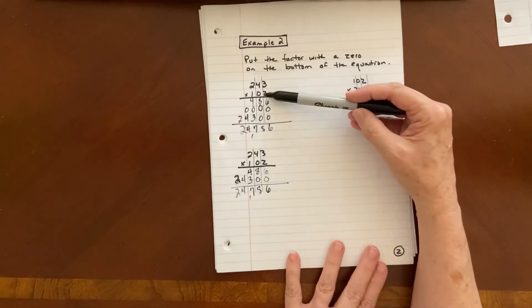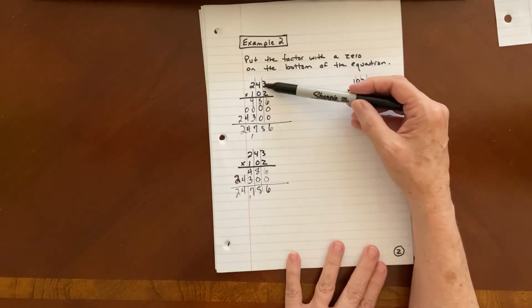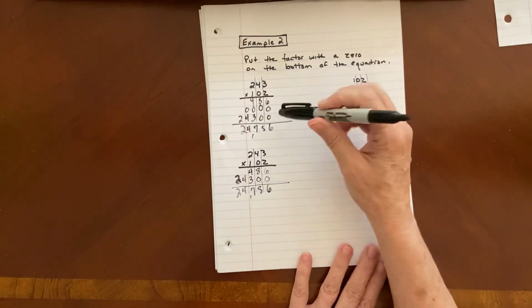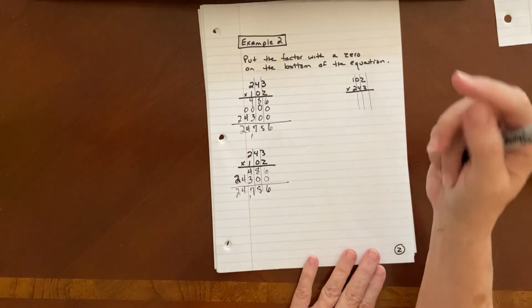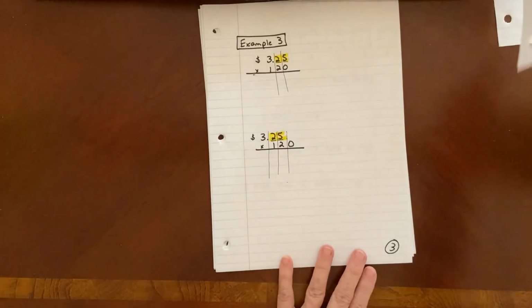So that's what you can do. If you have a 0 in your number, put it as the bottom part of your equation, and then you can just skip that 0. Be sure to put your place holding zeros so you line everything up correctly.